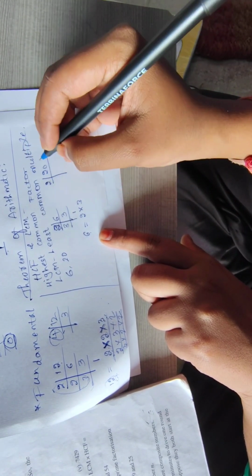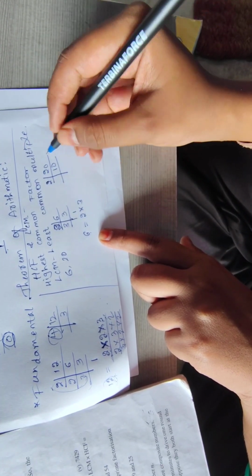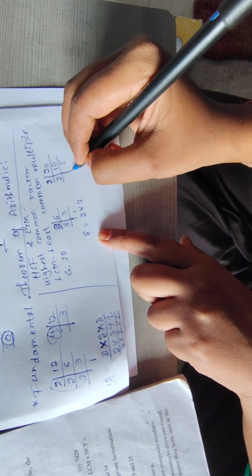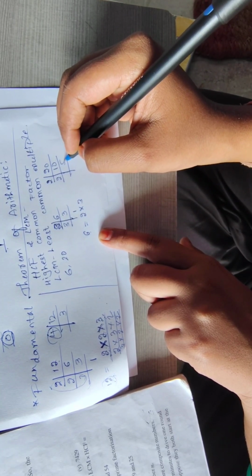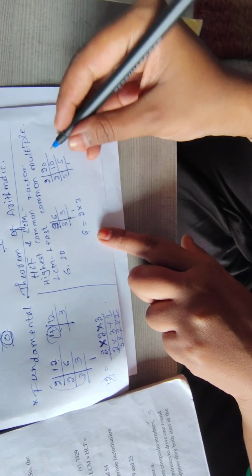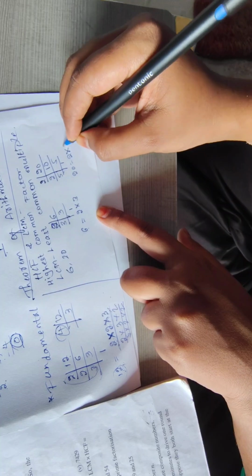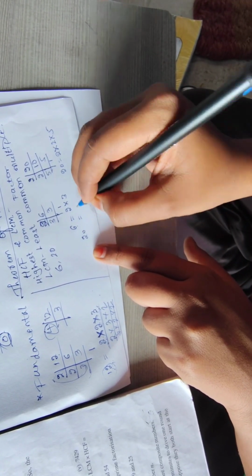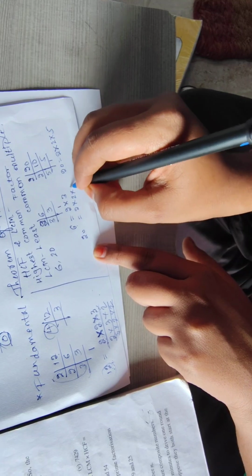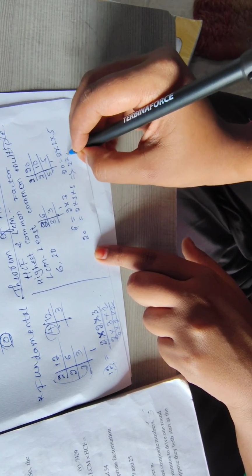Next 20. Now we have to do the prime factorization for this. 2 1s are 2, 0 as it is. Next 2 5s are 10. Next 5 is again a prime number. It cannot be factorized further, so 5 1s are 5. So how can I express 20? 2 into 2 into 5, which can be written as 2 square into 5.